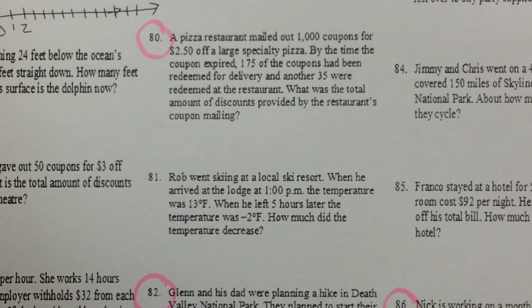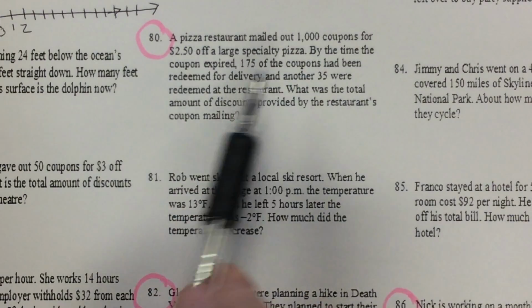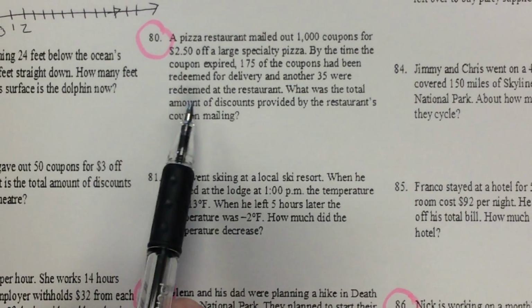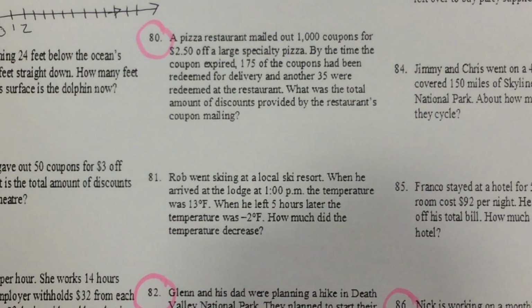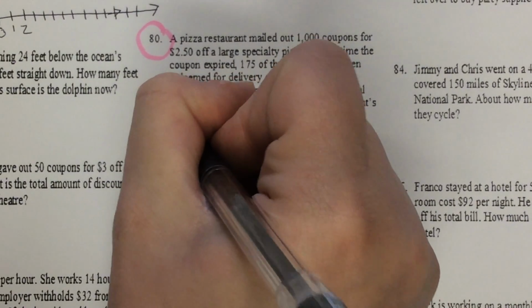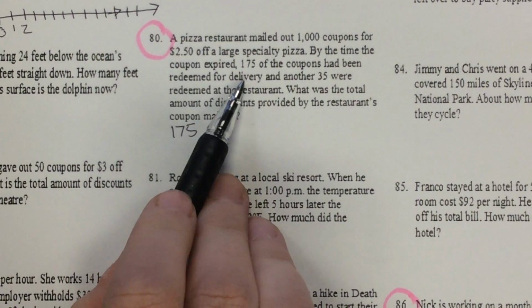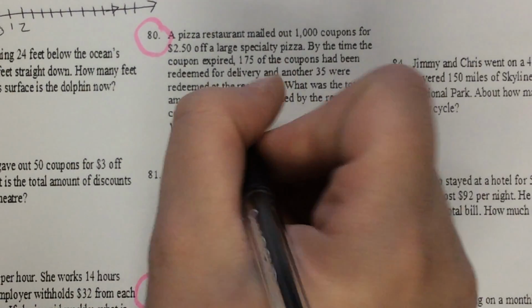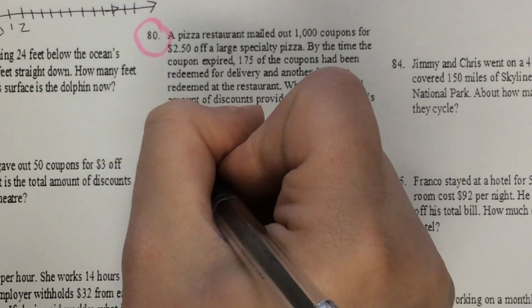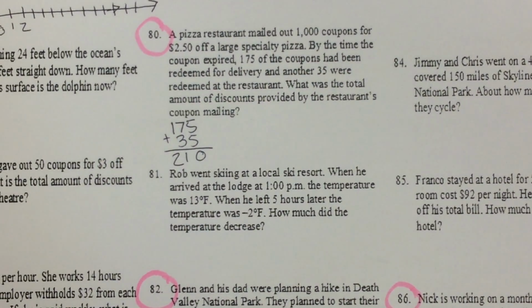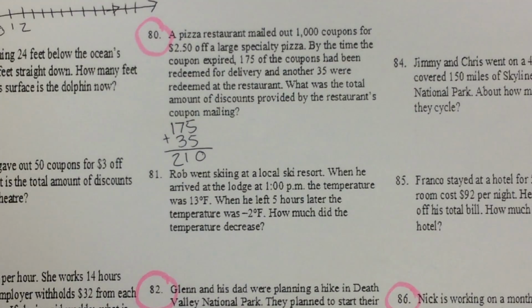Number 80, a pizza restaurant mailed out 1,000 coupons for $2.50 off a large specialty pizza. By the time the coupon expired, 175 were redeemed for delivery and another 35 were redeemed at a restaurant. So we need to figure out how many coupons total were redeemed. So off to the side here, I'm going to do 175. That's how many were redeemed for delivery, and then 35 at the restaurant. So 210 coupons total were redeemed.